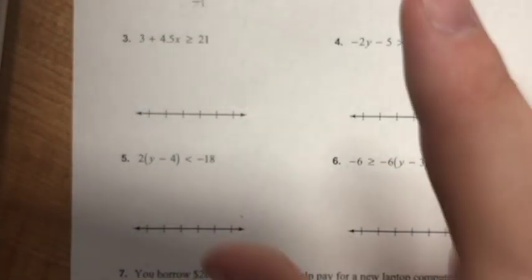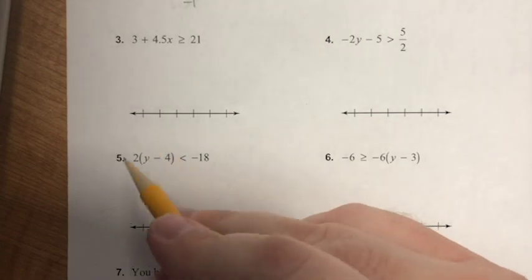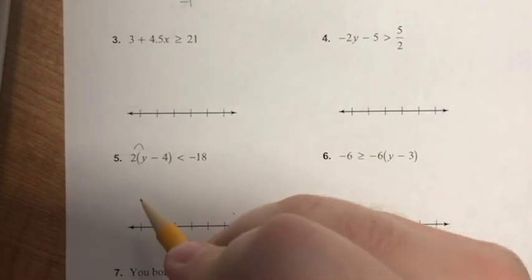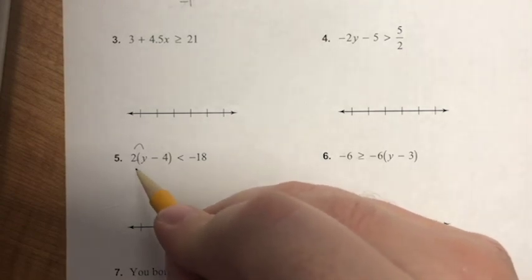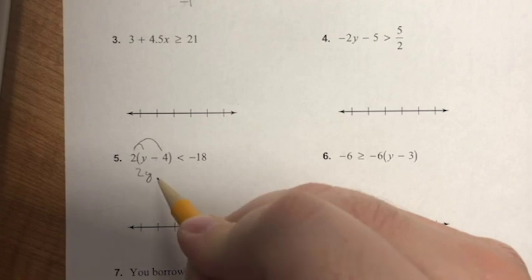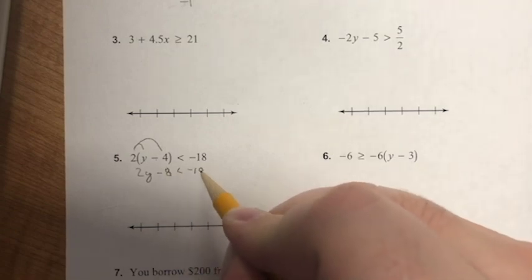Pause. Don't get scared. This is the same thing that we've been doing before. What we're going to do is simplify this expression by using the distributive property. 2 times y gives me 2y. 2 times a negative 4 gives me a negative 8 is less than a negative 18.